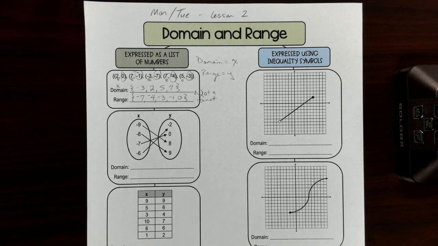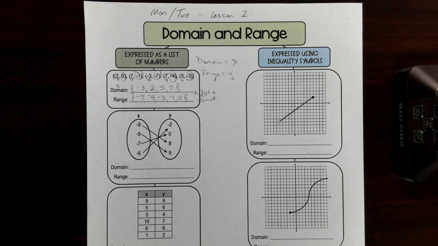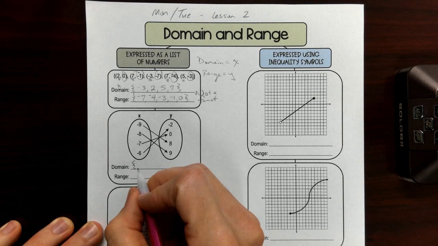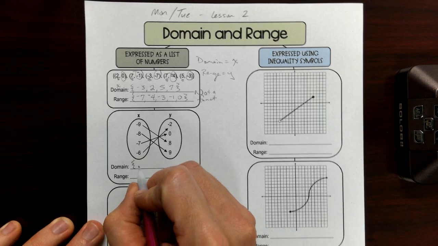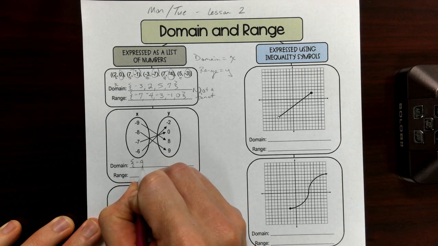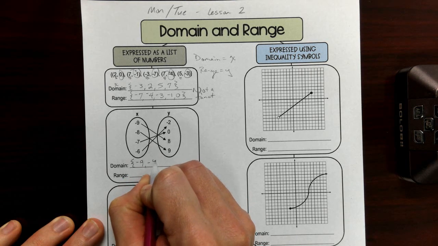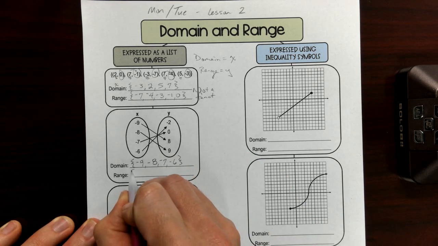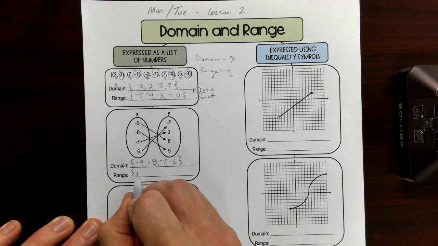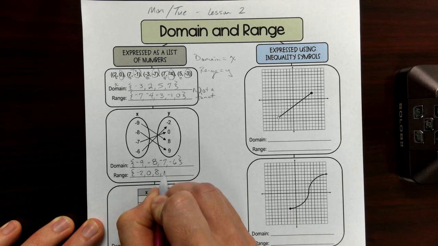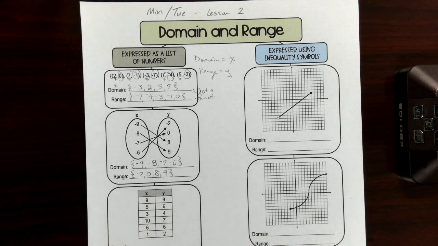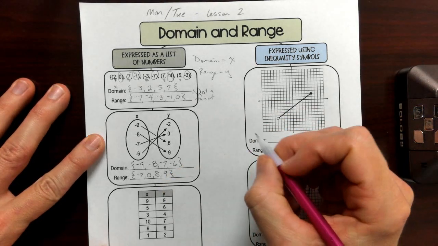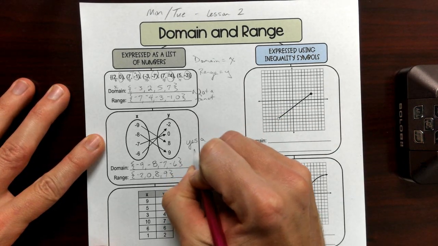Anna, can you help me out with number 2, the domain for number 2? Okay, so the first one is -9, -8, -7, and -6. Perfect. What about the range? -2, 0, 8, and 9. Awesome. Okay, Anna, one more. Is it a function or not? It is a function. Fantastic.